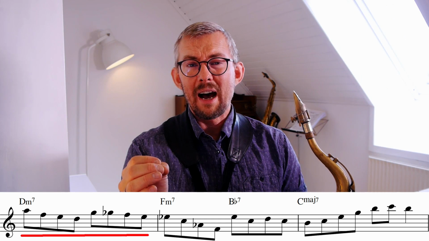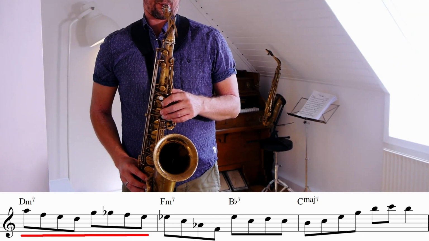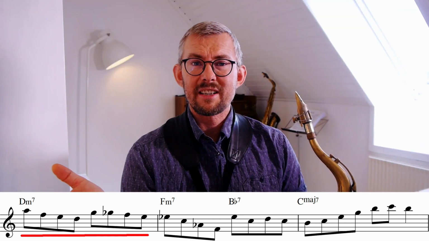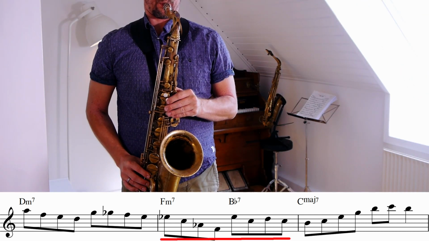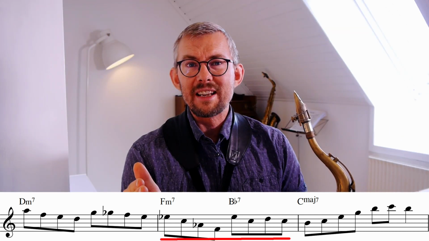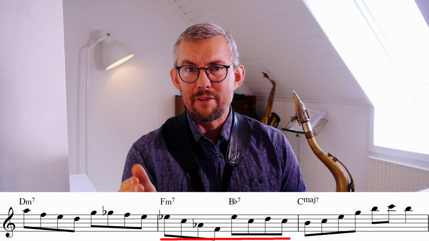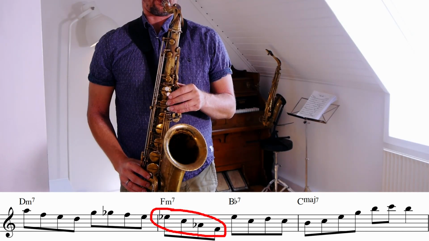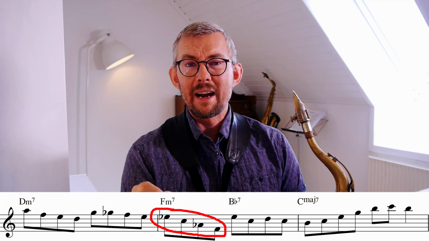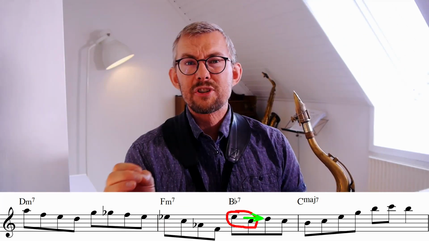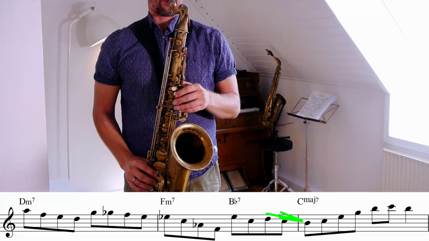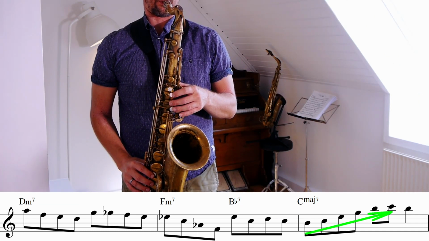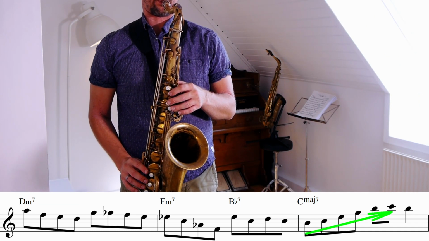In the first bar, I play the D minor chord just as a normal 2-5-1, D minor G7 C. In the second bar, I change directly into the F-7 B-flat-7, the 2-5 in E flat, going down that F minor chord, encircling the D on the B-flat-7 and leading towards the B on the C major 7. And on the C major 7, I run up the arpeggio.